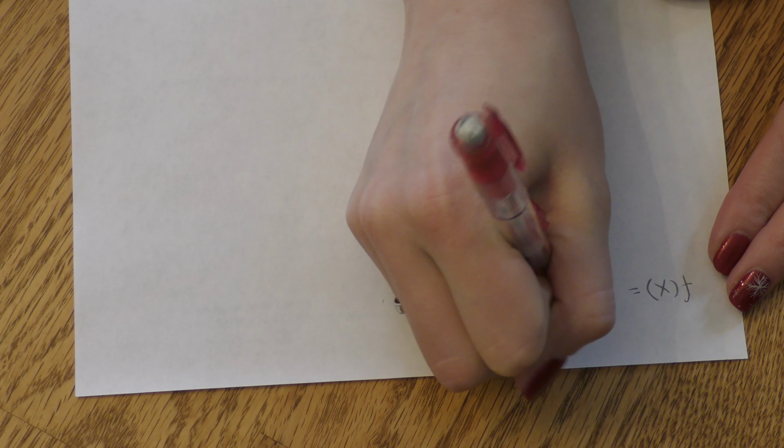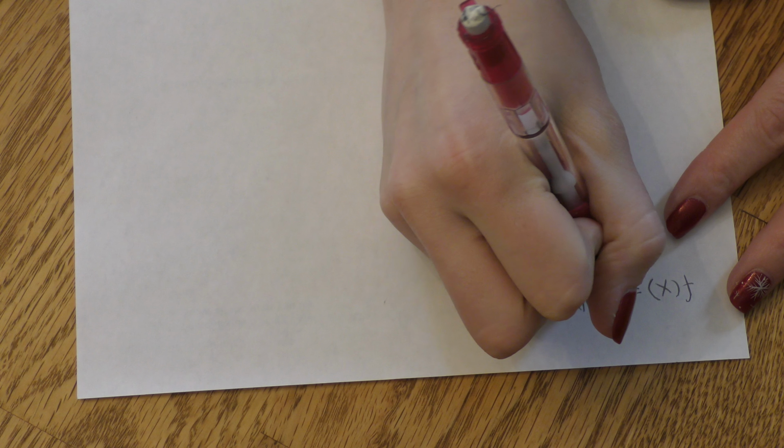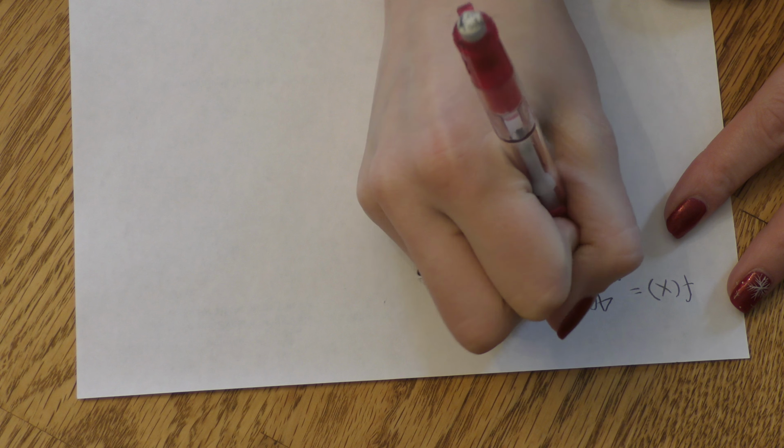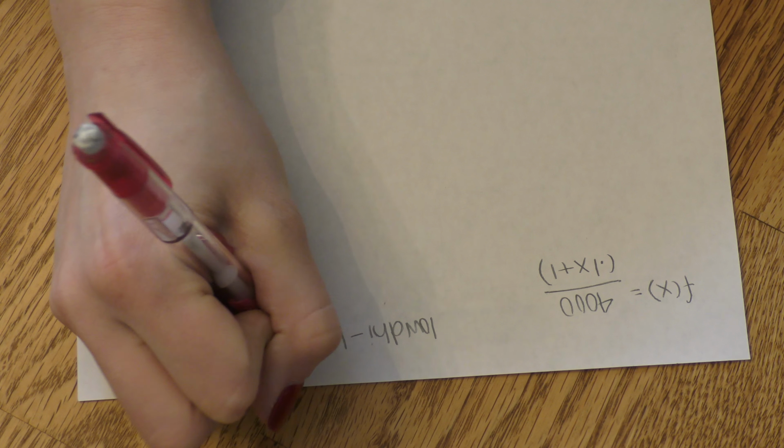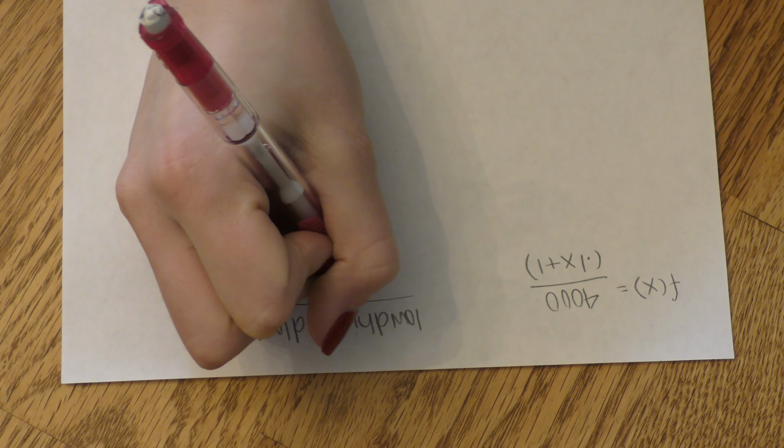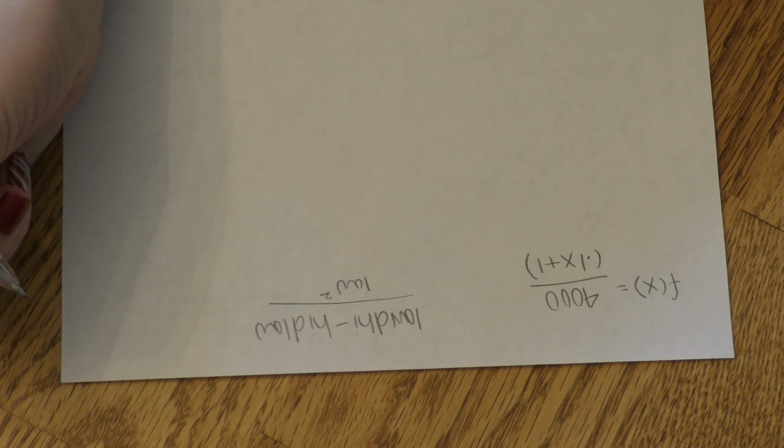So I'm going to do it on the back side of this paper, and we start with f of x is 4,000 over 0.1x plus 1. So we are doing low d high minus high d low all over low squared.